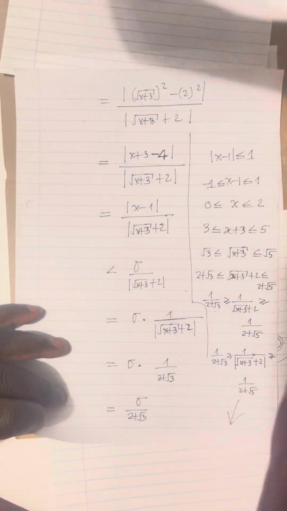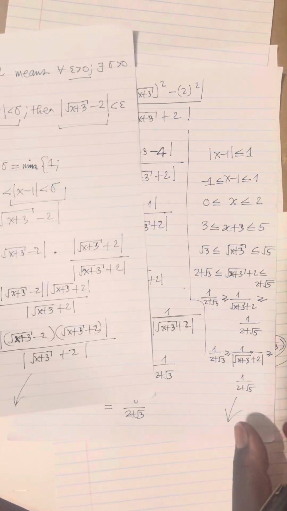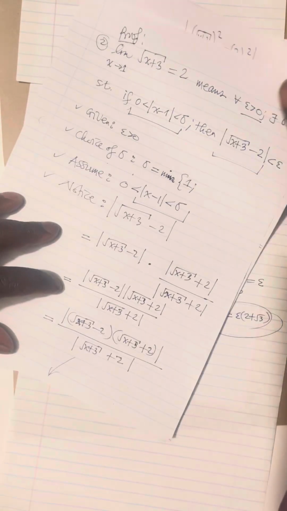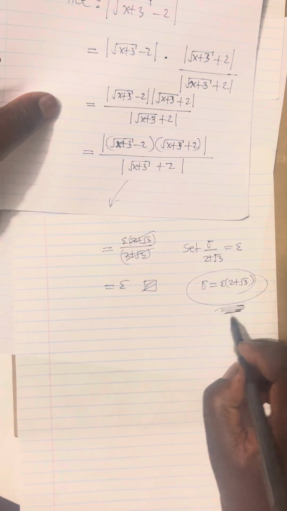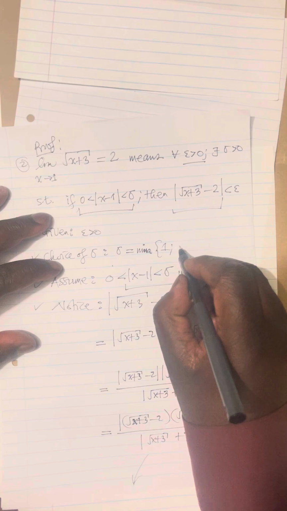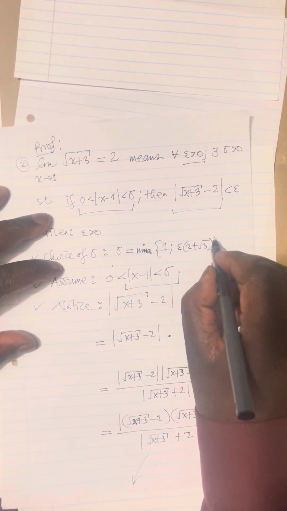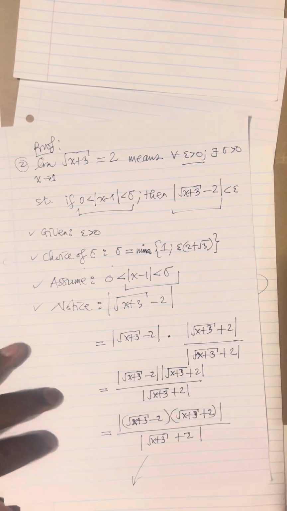It must come here, where we say we're looking for the minimum. So we must take this, bring it here, and say we have the minimum of 1 and epsilon times 2 plus root 3. Whichever is smaller of the two would be our choice of delta.